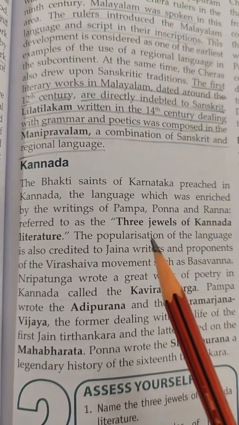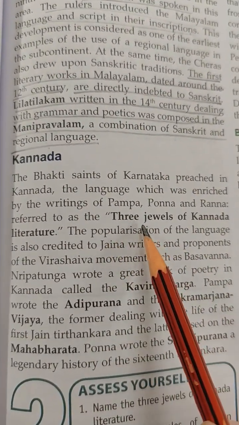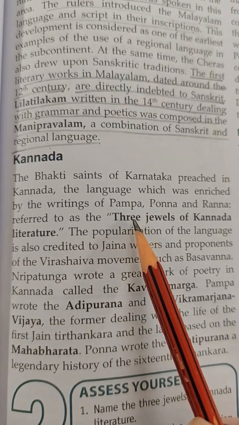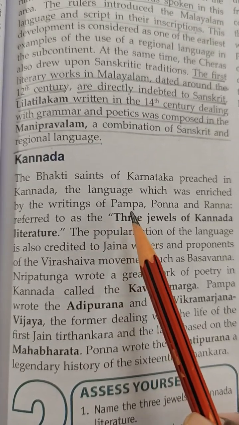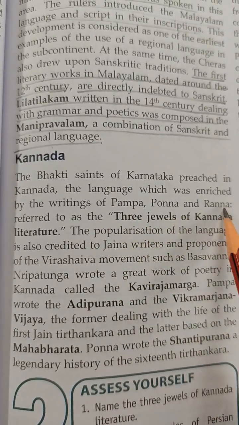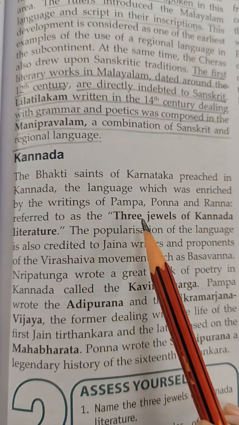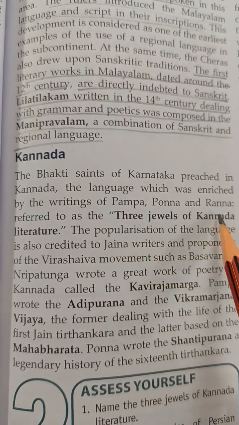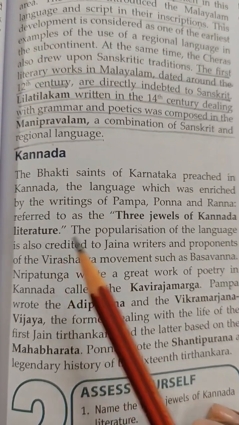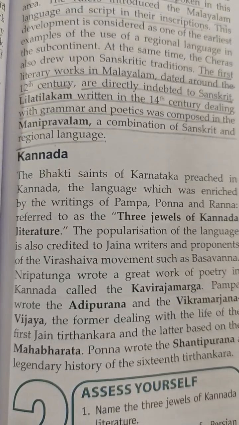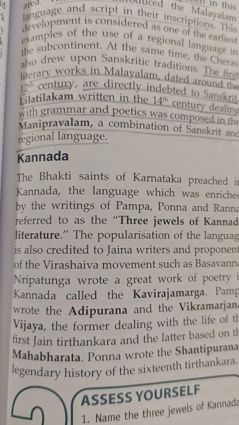Then came the next language, Kannada. In Kannada, there were three popular poets or authors: Pampa, Ponna and Ranna. They together were referred to as the three jewels of Kannada literature. They have also written many literary works in this language.